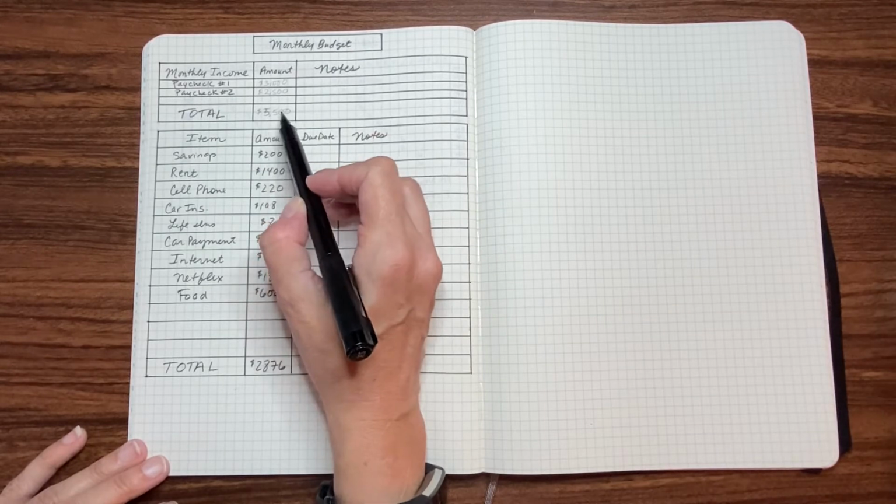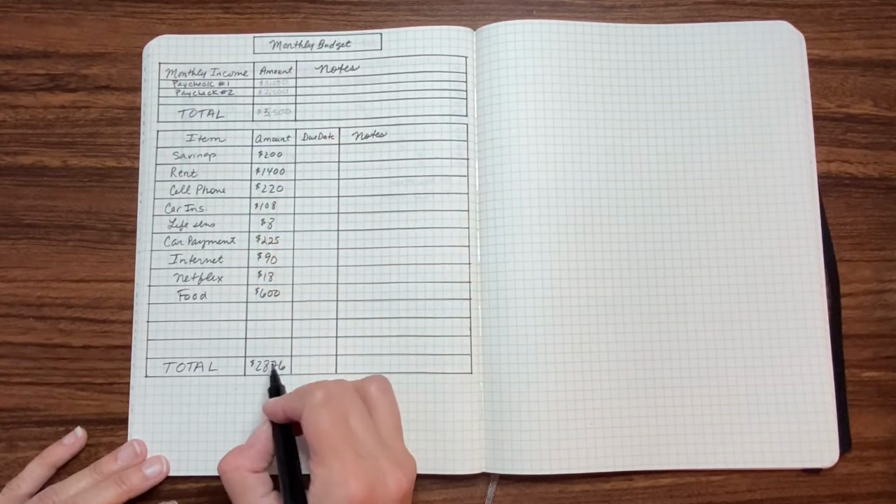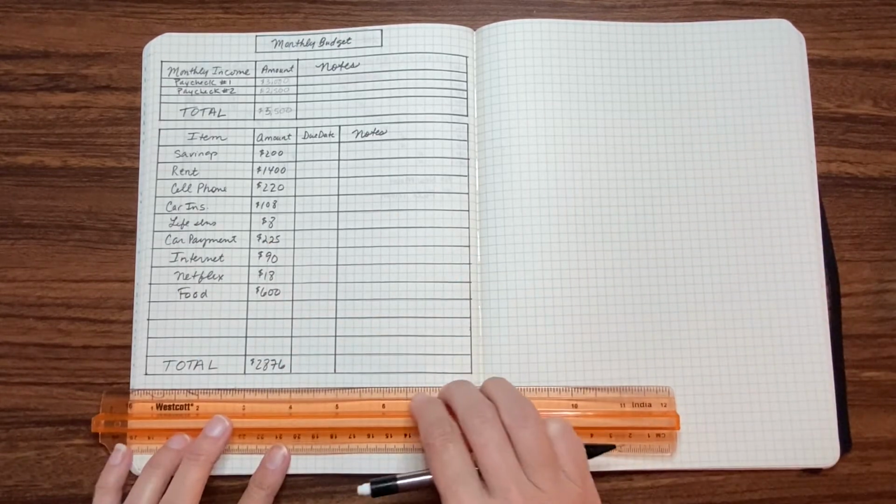my amount coming in every month. I want to know, okay, what is this minus this? So what is my, I guess, quote unquote, free money after I've paid for all of my budgeted expenses? So I'm going to add a little table for that.